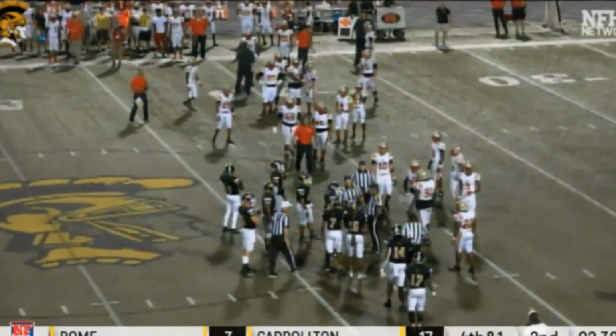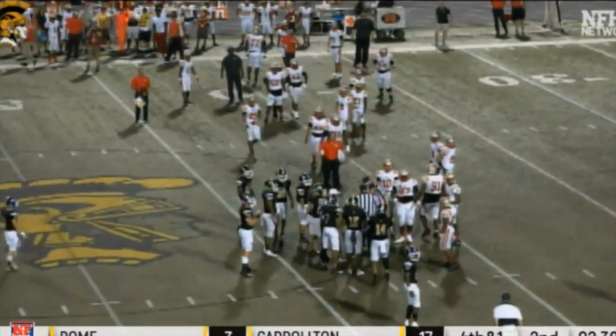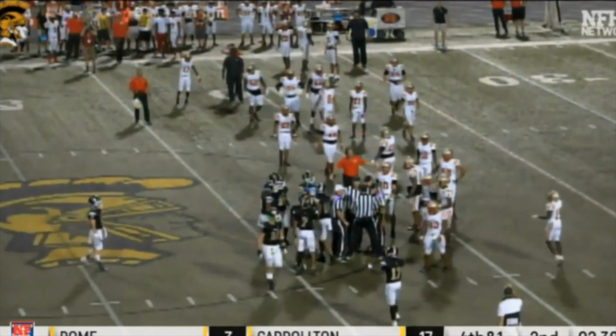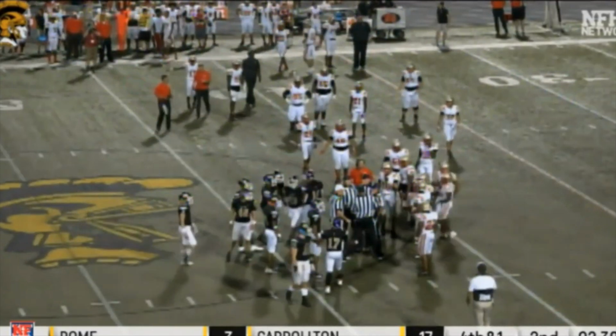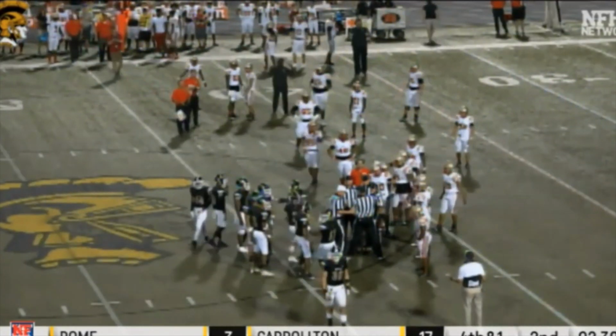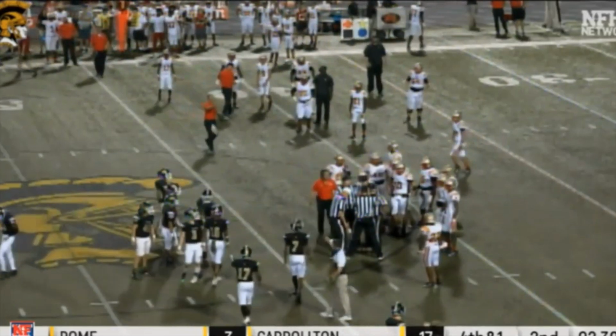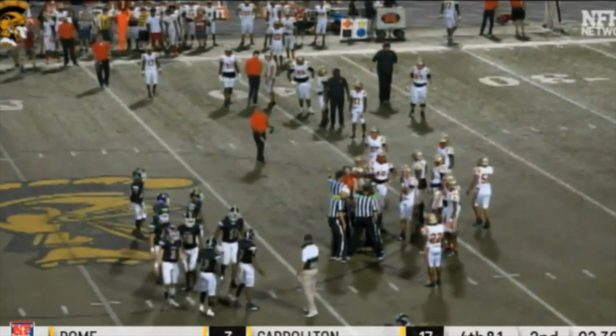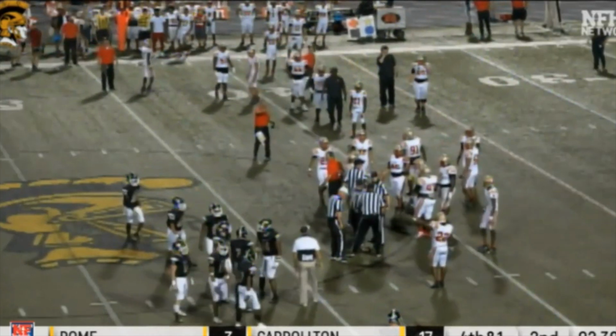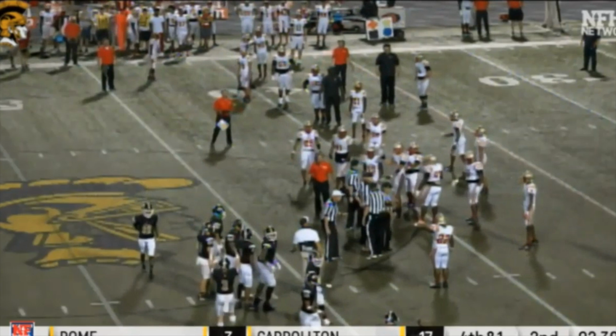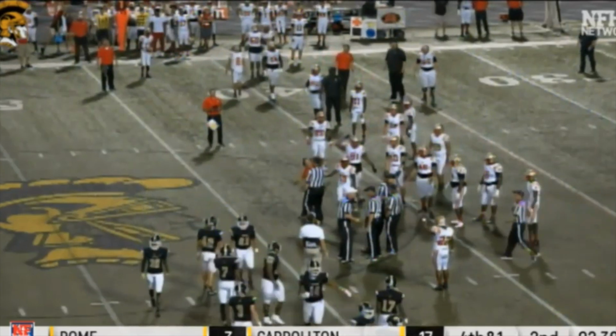The problem with this is this looks really, really bad because you have one coach all the way in the crew's discussion here. So now the other coach thinks he can come out there. Got all these players around. You see the wing official here. He finally recognizes what's going on, gets his coach back. Really should never have got to this situation.